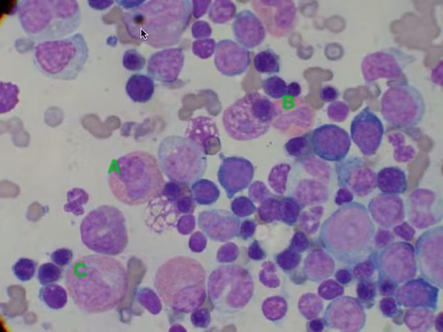So myeloid, myeloid, myeloid, erythroid, erythroid, probable myeloid, erythroid, erythroid, probable erythroid, myeloid, myeloid, erythroid, erythroid, myeloid, a precursor eosinophil. This is erythroid. This is an early red blood cell.